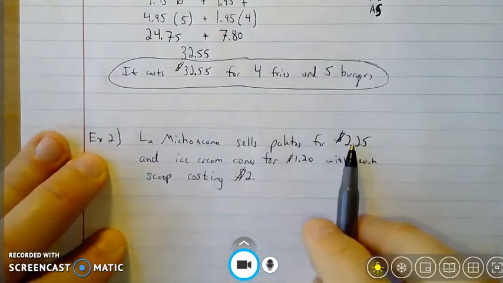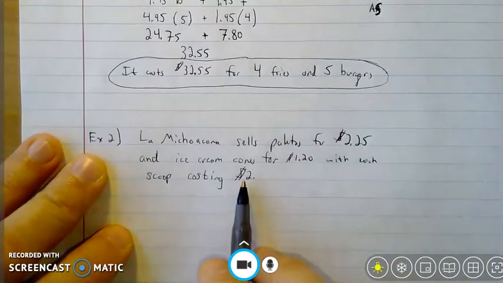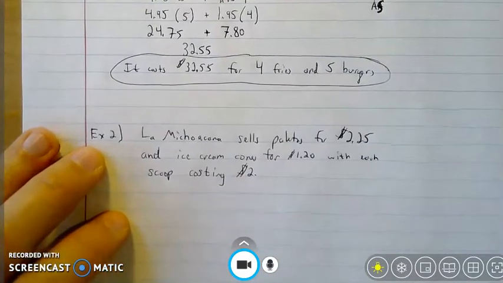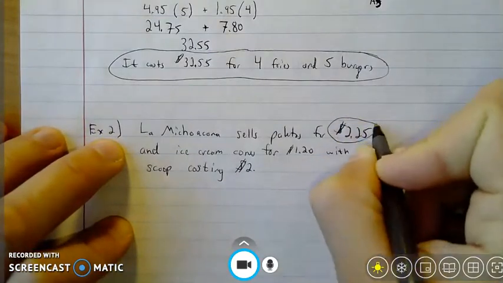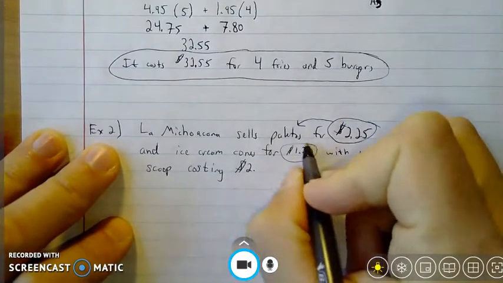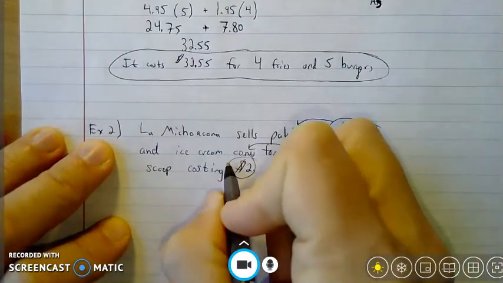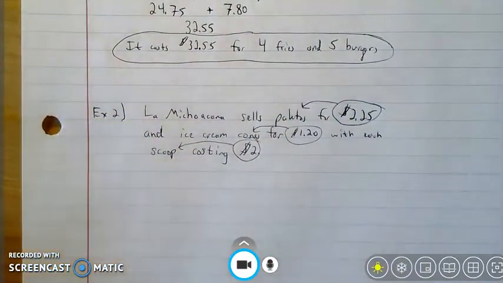So we got $2.25 for paletas, we got $1.20 for the cones, and $2 for the scoop. So it might be a good idea to start making connections so that $2.25 refers to the paletas, the $1.20 refers to the cones, and the $2 refers to the scoop, so we know which one each of these is.